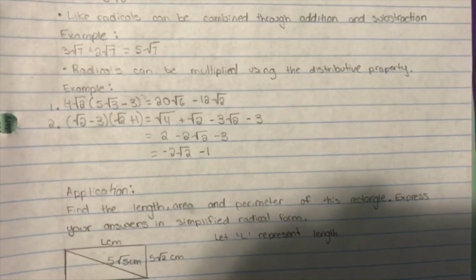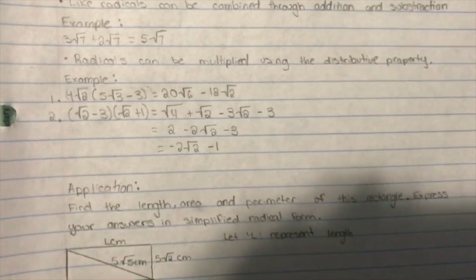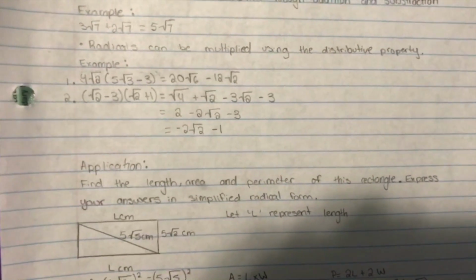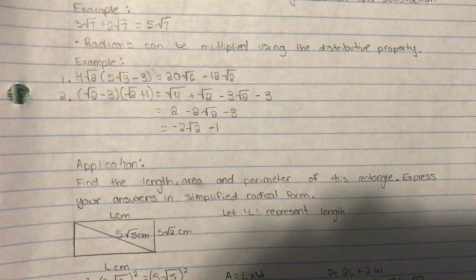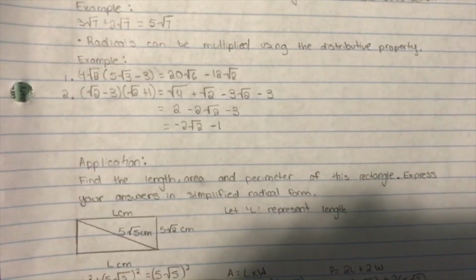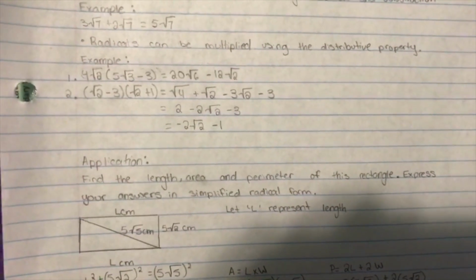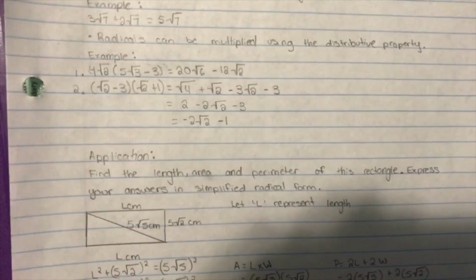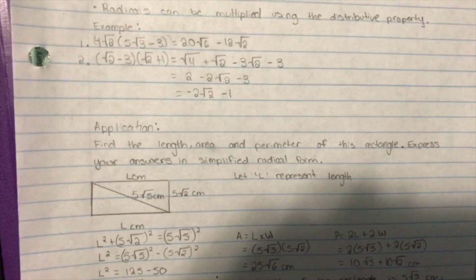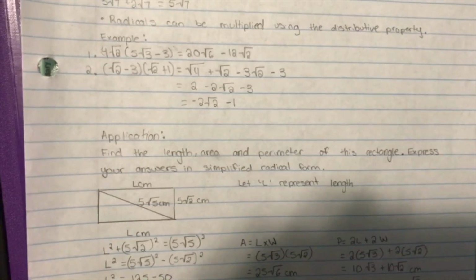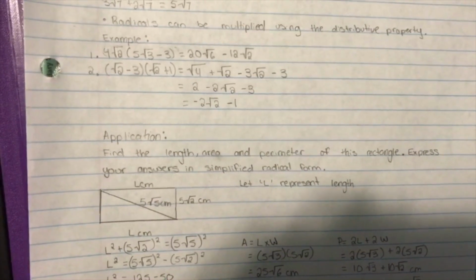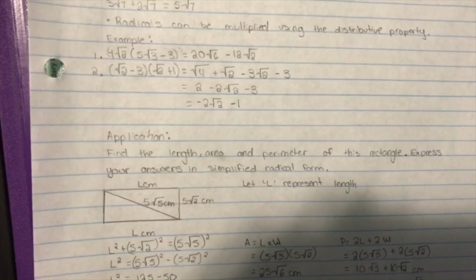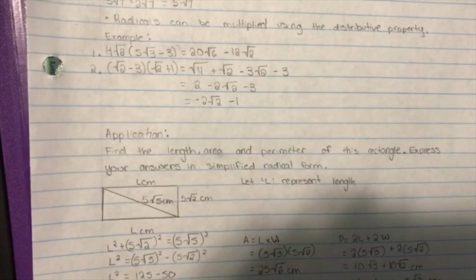Radicals can be multiplied using the distributive property. The first example is 4 square root of 2 times bracket 5 square root of 3 minus 3 bracket equals 20 square root of 6 minus 12 square root of 2. All we did there is 4 square root of 2 multiplies to all the numbers in the bracket.